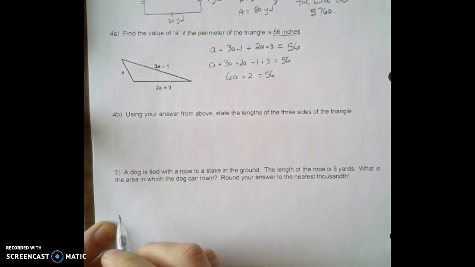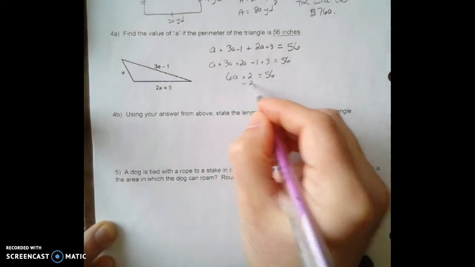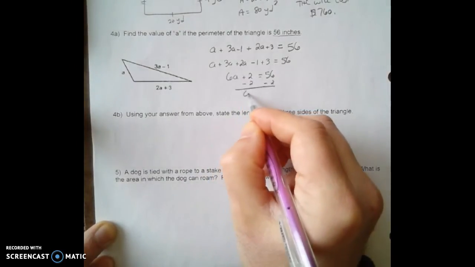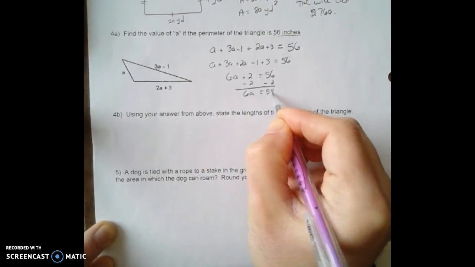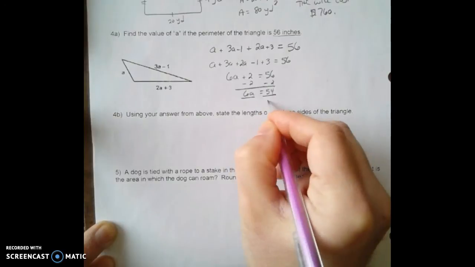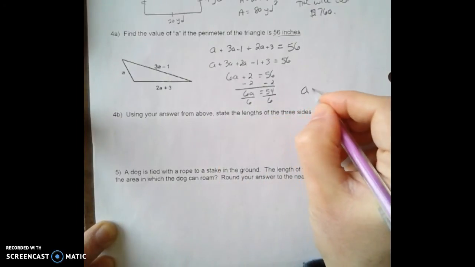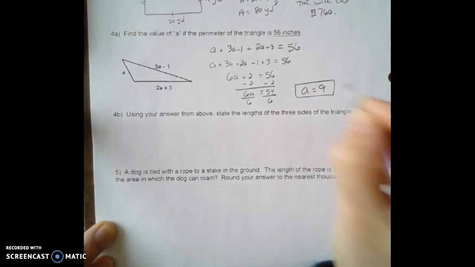And now this is just a two-step algebra equation. I've got to get my 6a all alone, so I'm going to subtract 2 from each side. That means that 6a equals 54. But I want to get the value of 1a, so I'm going to now divide each side by 6. And this gives me a value a equal to 9. The value of a in this problem is 9.